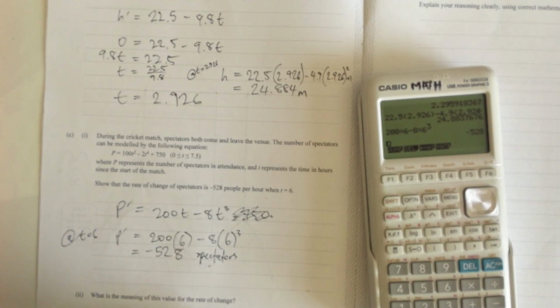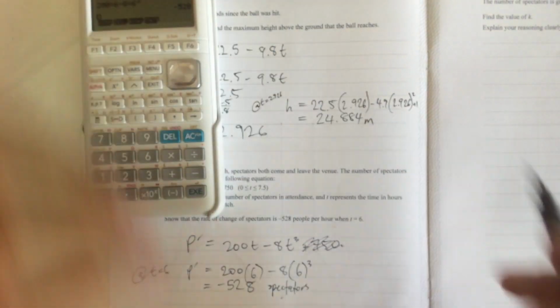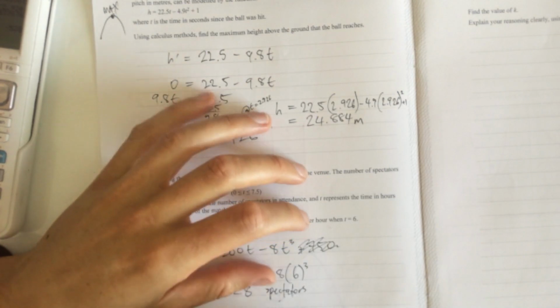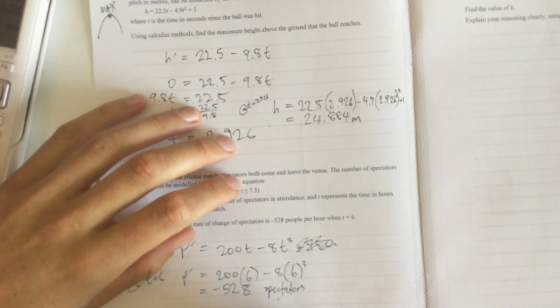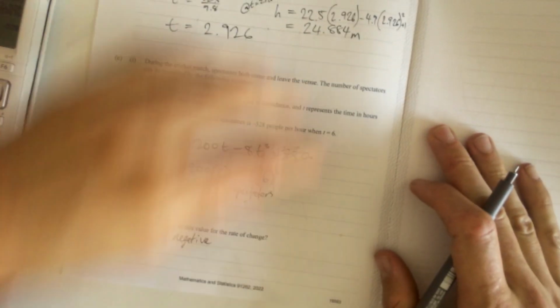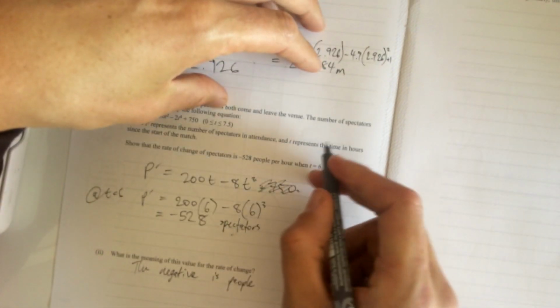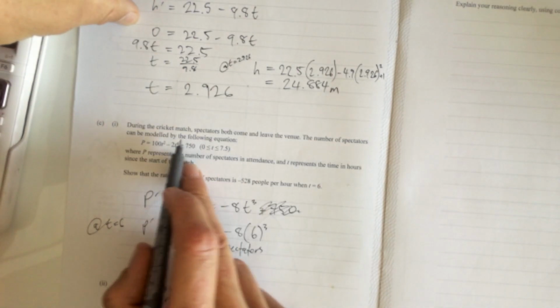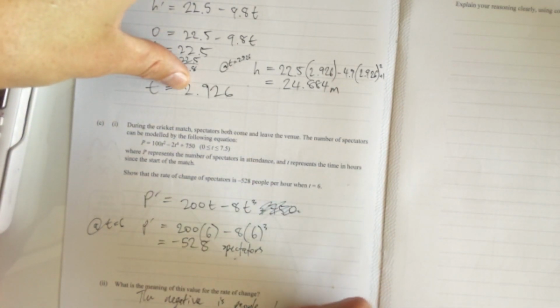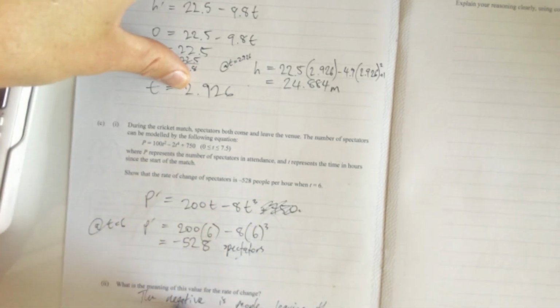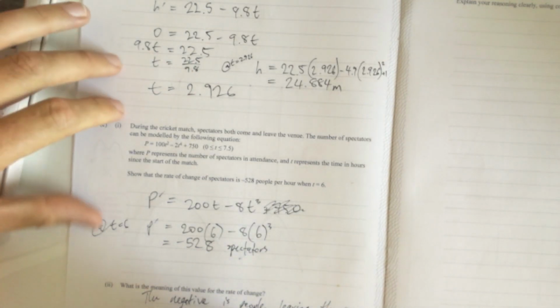What is the meaning of this value for the rate of change? The negative, camera space, the negative is people, what do they say, what's the word, leaving. It's people leaving the venue. What is the meaning of this value for the rate of change?